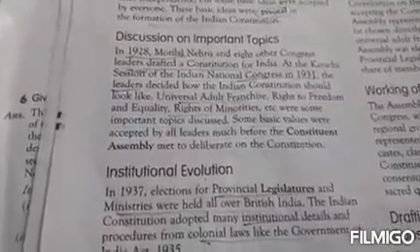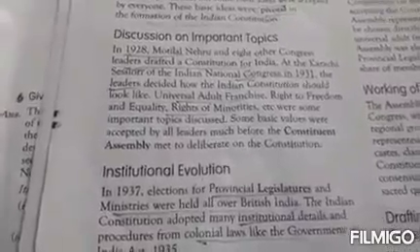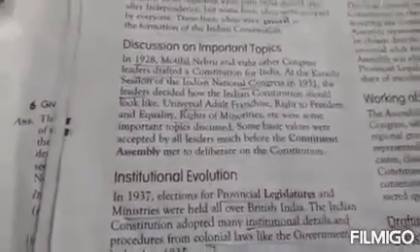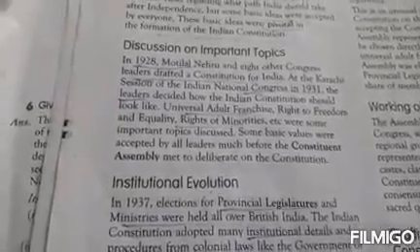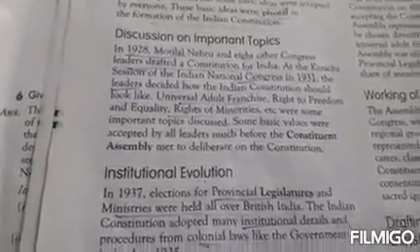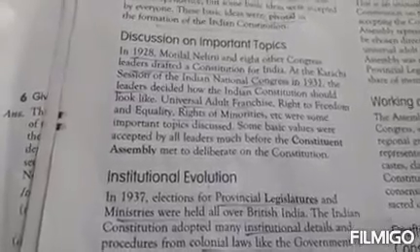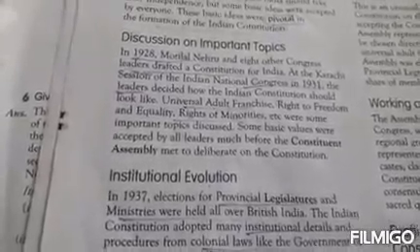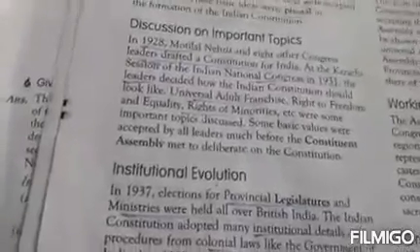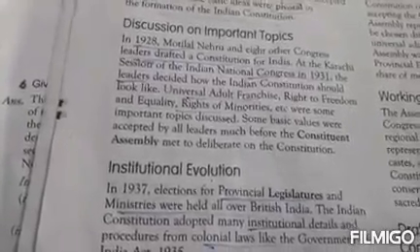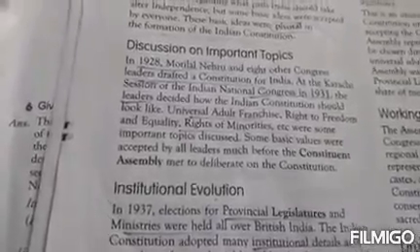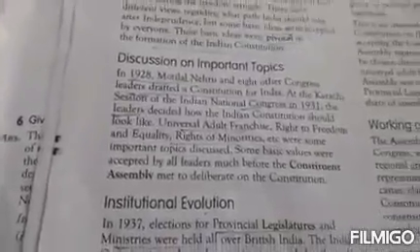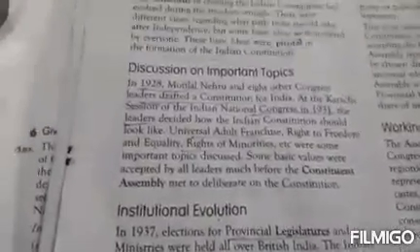That's why they were already prepared in making the constitution. Number two is in 1928, Motilal Nehru and eight other Congress leaders had already drafted the Indian constitution with all the rights in it. So that also made it easy later on while making the constitution.